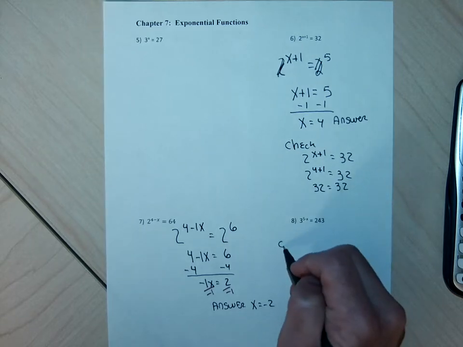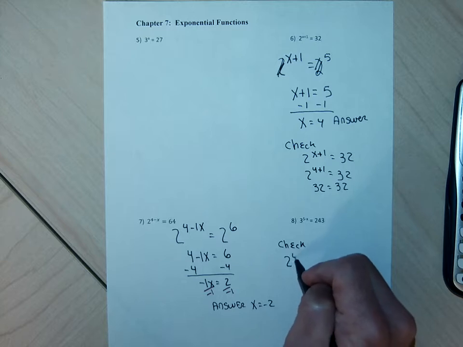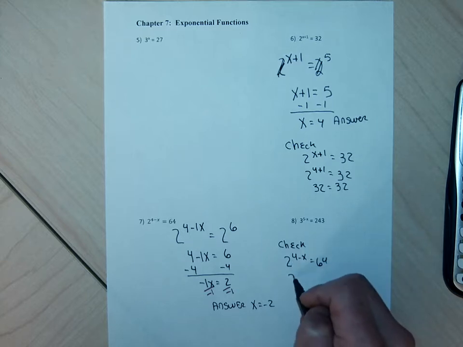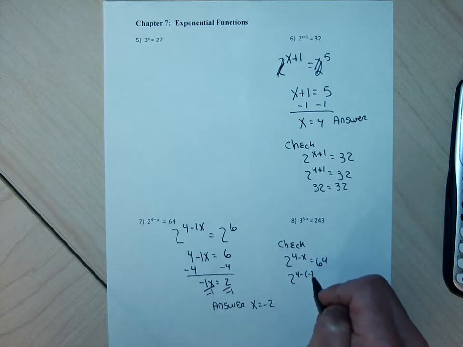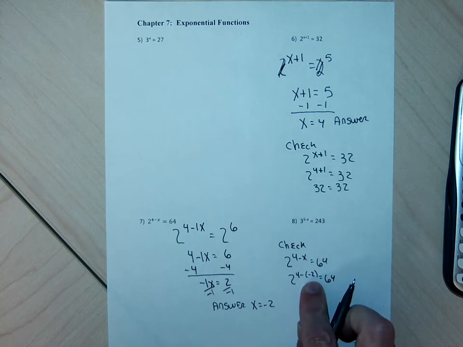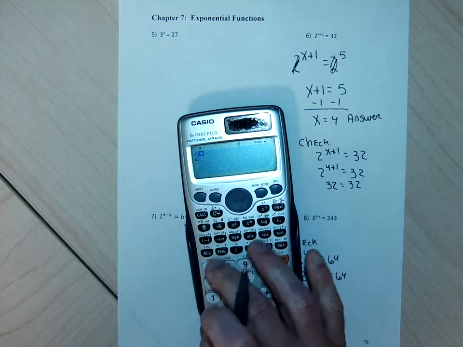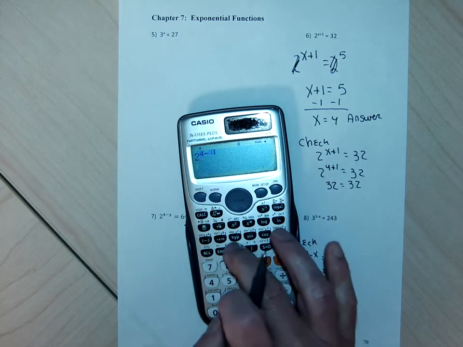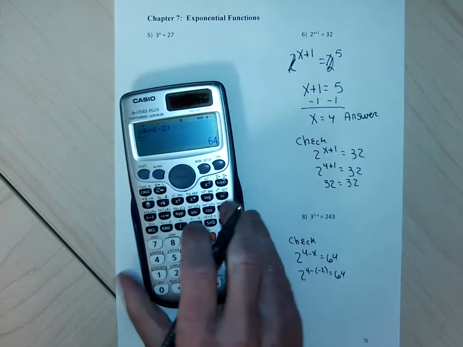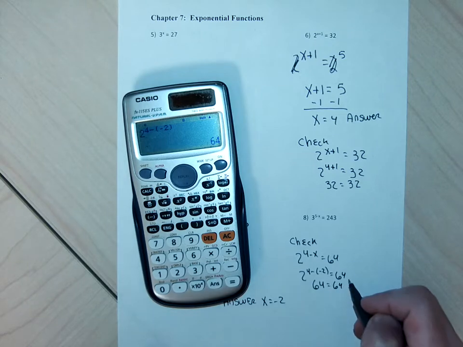The checking part, it's not terribly hard to do. The original problem is 2 to the 4 minus x equals 64. I should see if 2 to the 4 minus negative 2 power equals 64. And the negative 2 I put in parentheses just because I have a double negative there. So for checking, 2 exponent 4 minus parentheses negative 2 power, and that gives me 64. So I get 64 equal to 64, perfectly checked.